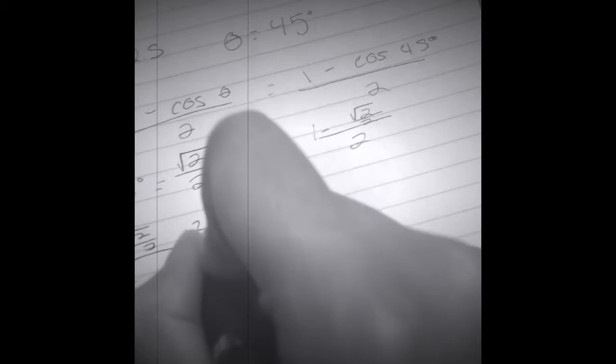Now we can multiply both sides by 2, and we get 4 over here and 2 minus the square root of 2, because this cancels out.